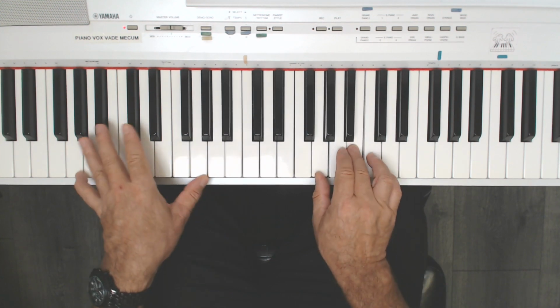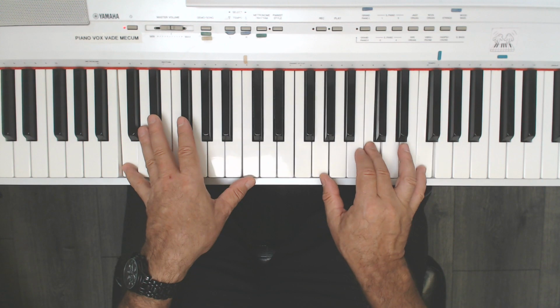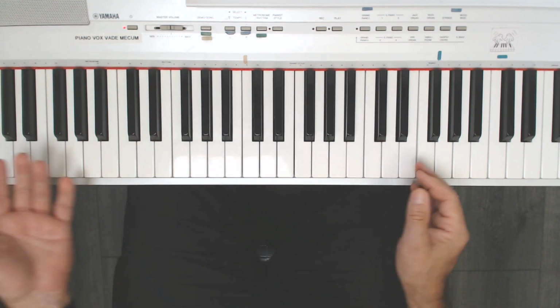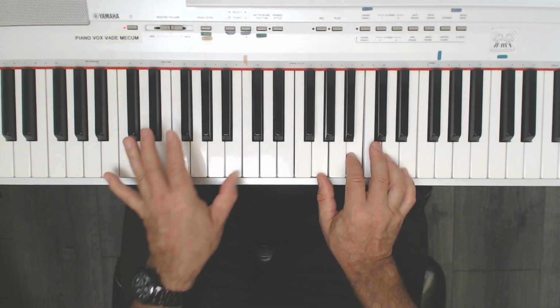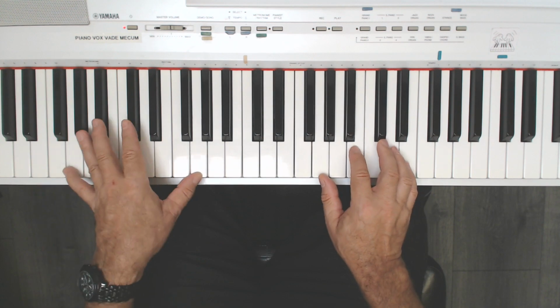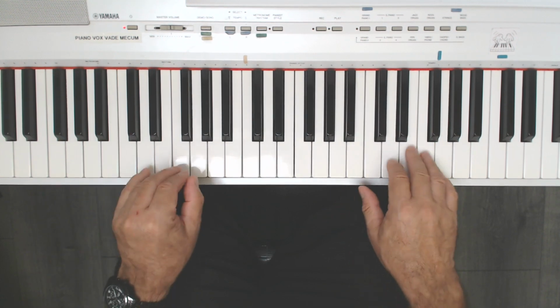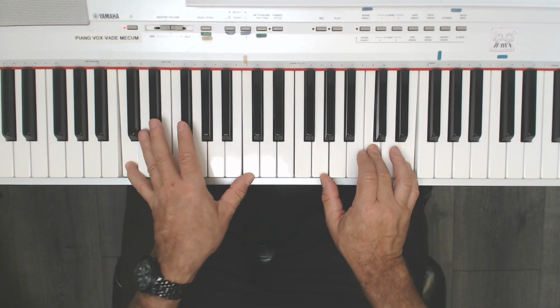That's it, and then "raindrops keep falling on my head," okay? So you have the choice, and then raindrops keep falling on my head.